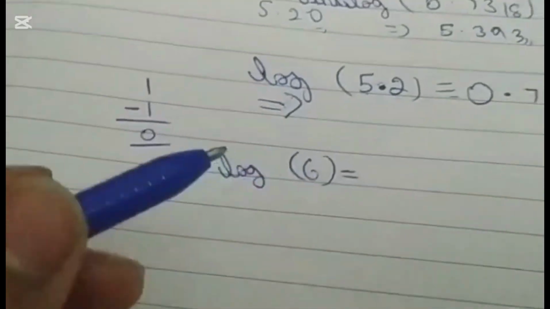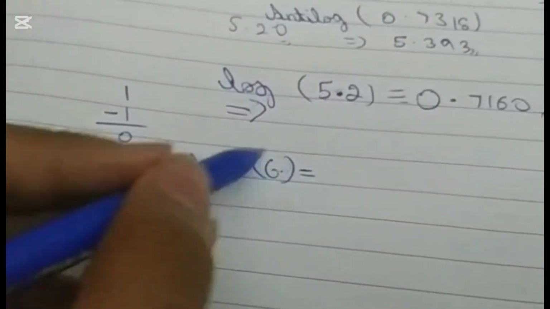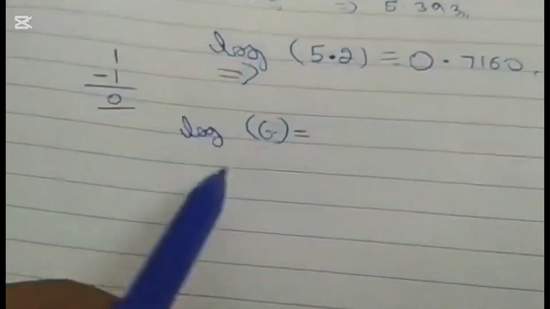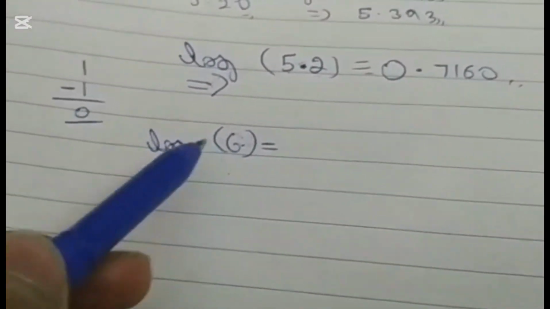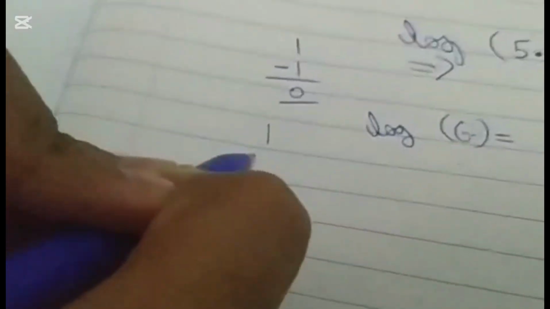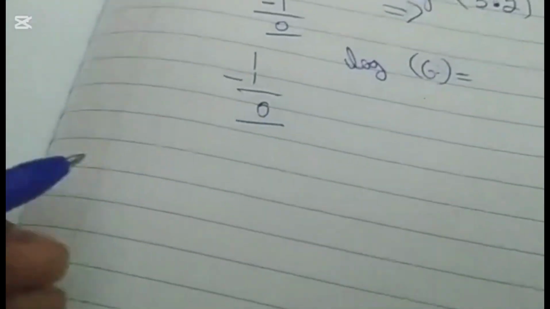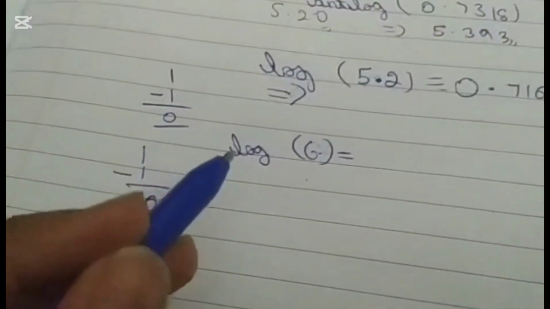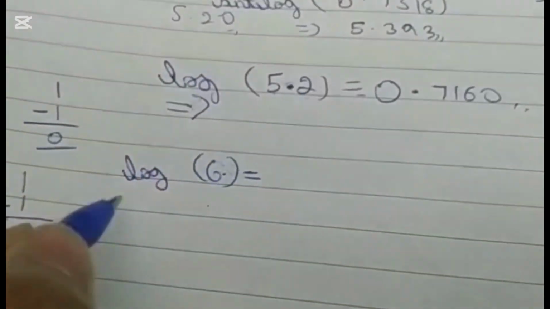But suppose I have this. How do I do this? First of all, check: there is only a characteristic and no mantissa, right? So how am I going to do this? First of all, you have to check the characteristic part. There is only one digit, negative 1, 0. All right, I did this. And what I'm going to check next, I will be doing another one here.